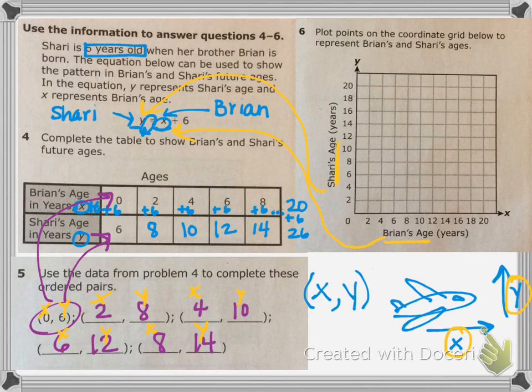Let's try this right there. And so that would be 0, 6. The next one for 2, 8, I would go across x to 2 and then go up to y, which is 8. Of course, I have to start at my origin.